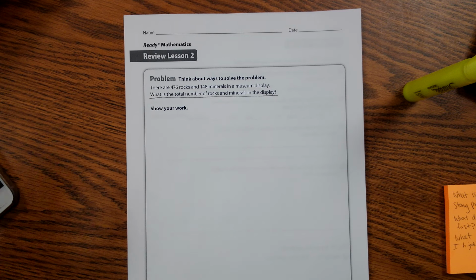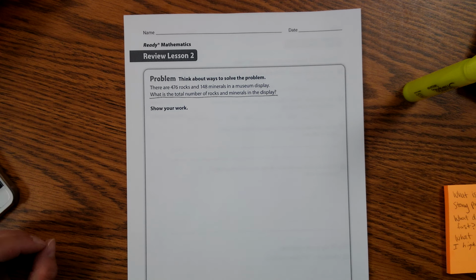And we're not going to move on yet, because within this question, there are some key words. Actually, there's one key word. So I'm going to read it again. What is the total number of rocks and minerals in the display? Which word in that sentence is going to tell us what operation to use in mathematics?